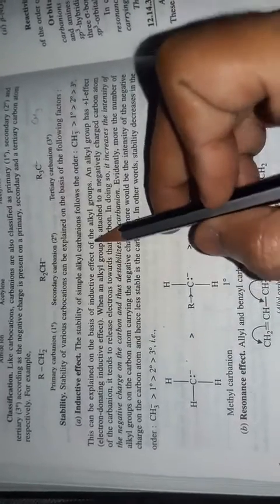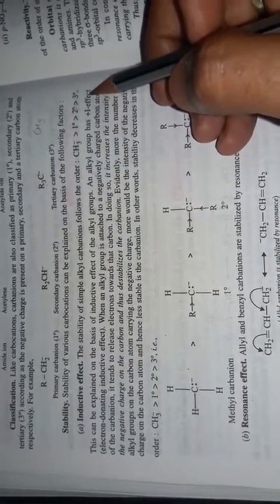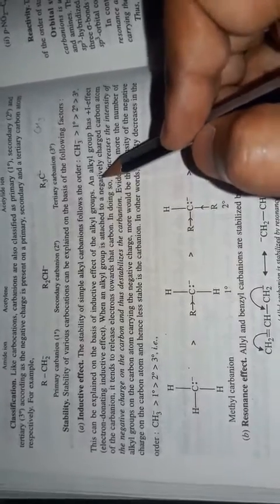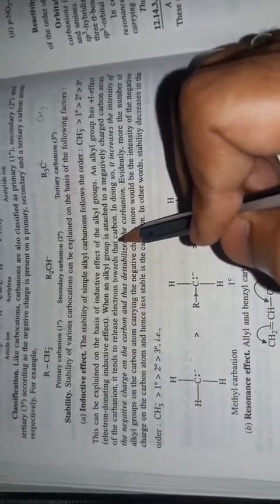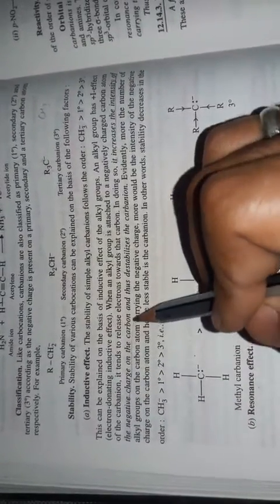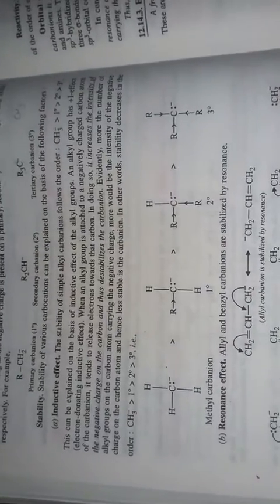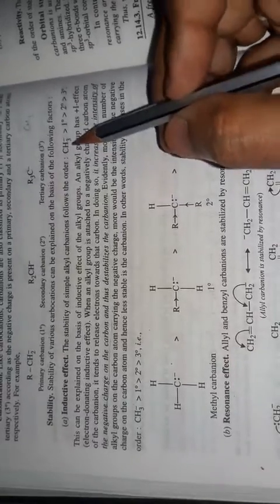So on the basis of the inductive effect, the alkyl group has a plus I effect, that is an electron donating group. So when an alkyl group is attached to the negatively charged carbon atom of the carbanion, it tends to release electrons towards the carbon atom, and it increases the intensity of negative charge on the carbon, and it destabilizes the carbanion. So here how to understand, हमारे पास methyl carbanion है, that is a simple methyl carbanion.